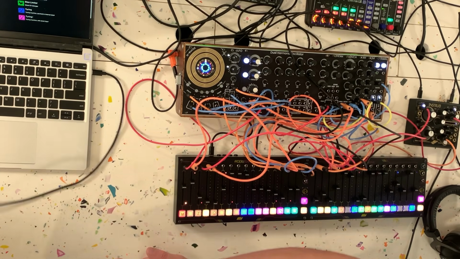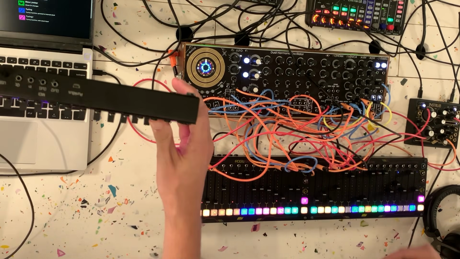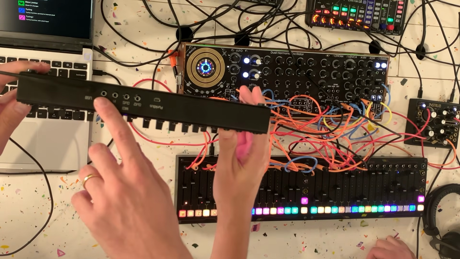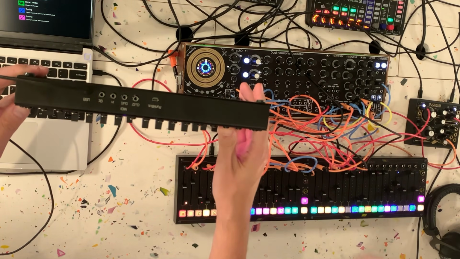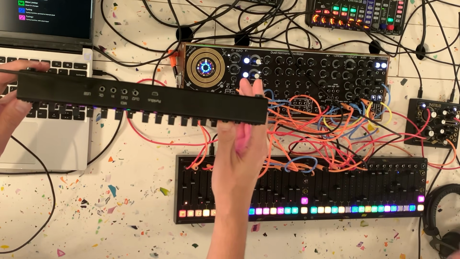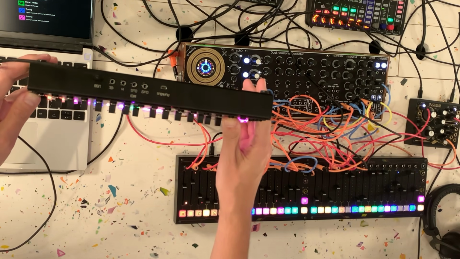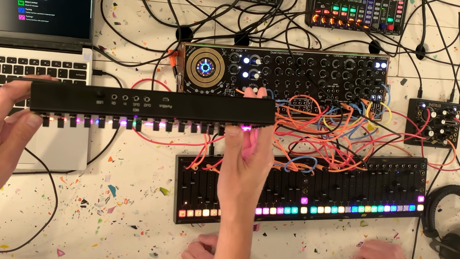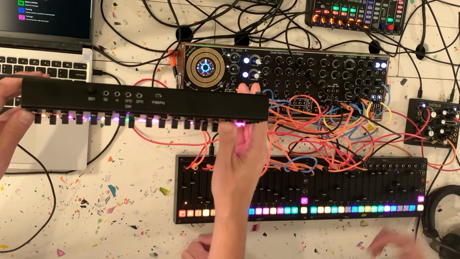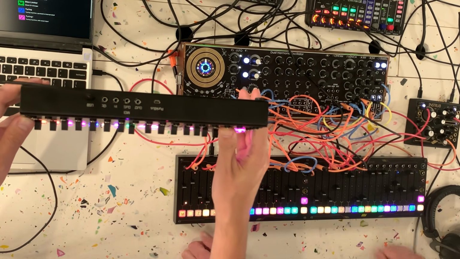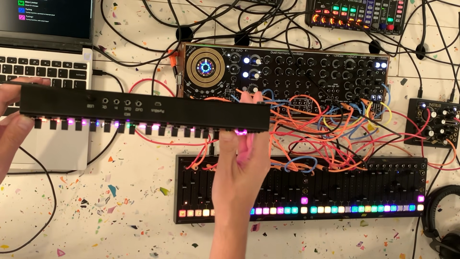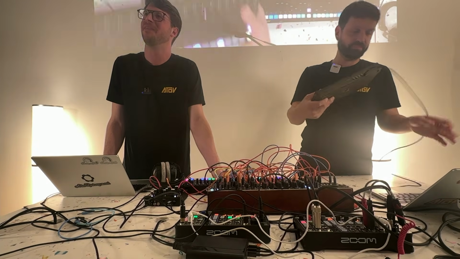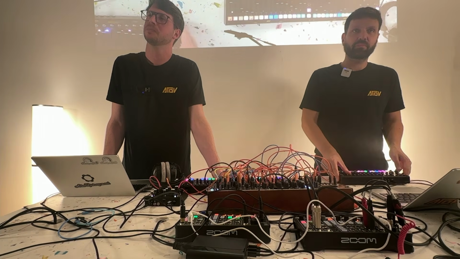And on the back, we have USB. Here we are. We have USB, I2C to connect to modules like the Expert Sleepers stuff or Mono and so on. Then MIDI input, 2 MIDI outputs, which for now are copies of each other, and a Punk bus, but we'll not talk about this today. Secret for later.